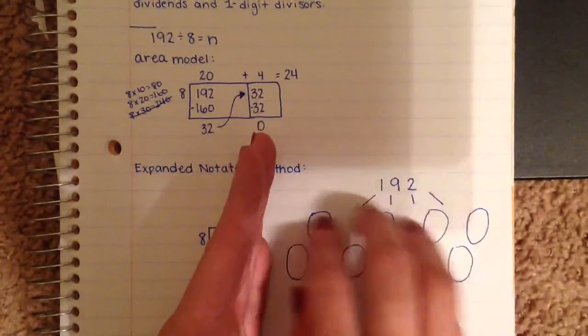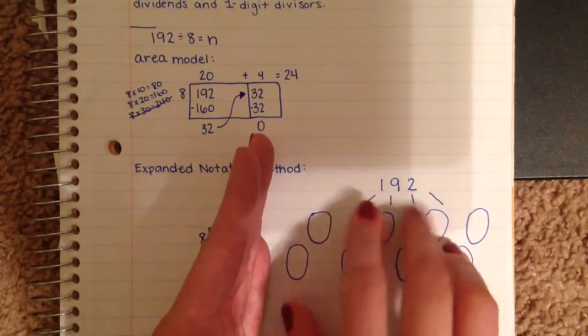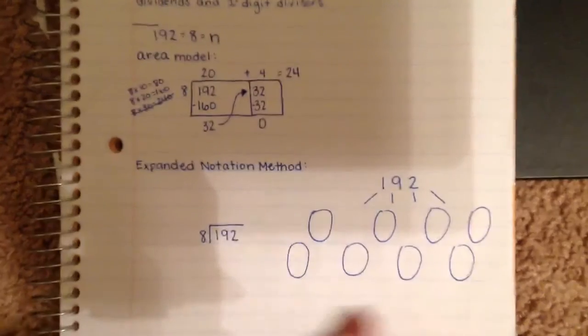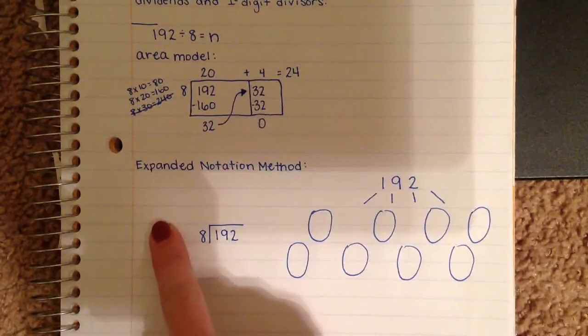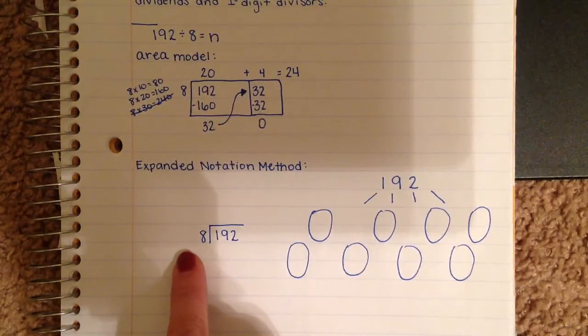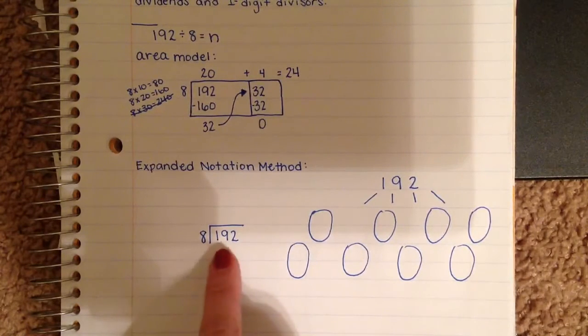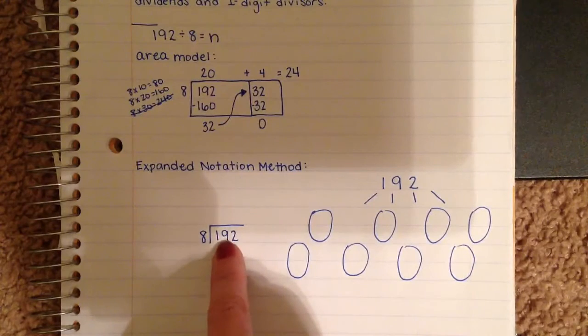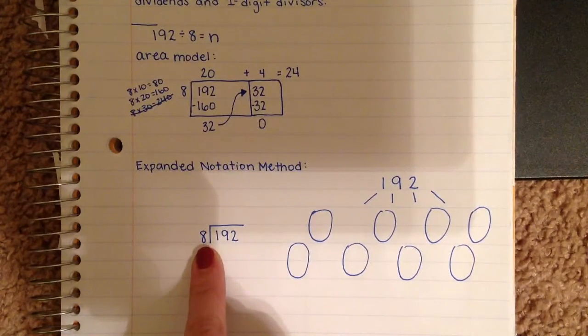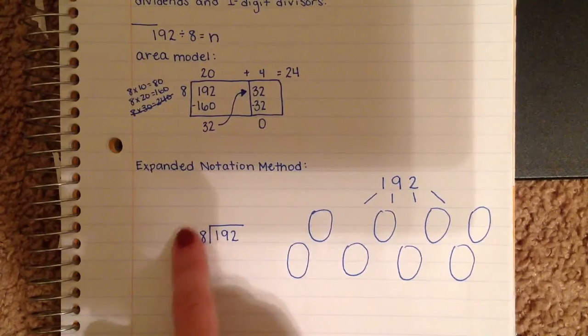This is not actually part of the expanded notation method. This is just a drawing to help us understand what's going on. We set up our expanded notation method just like you would set up a traditional or a standard algorithm for division. Your dividend, the number that's being divided or split up, goes inside this division house. Your divisor, the number that's doing the dividing, goes outside your division house.